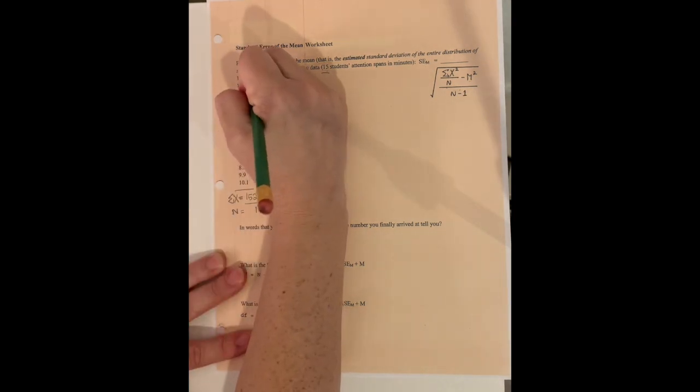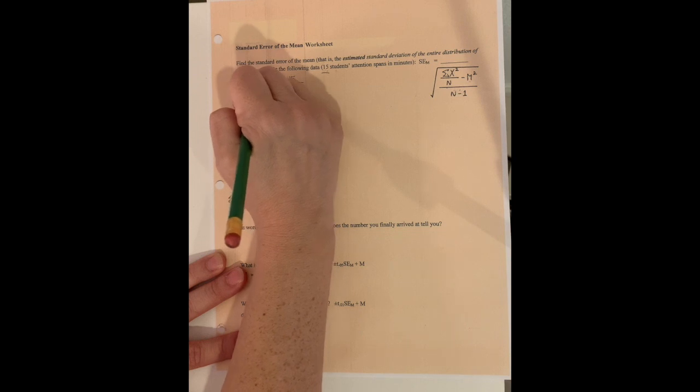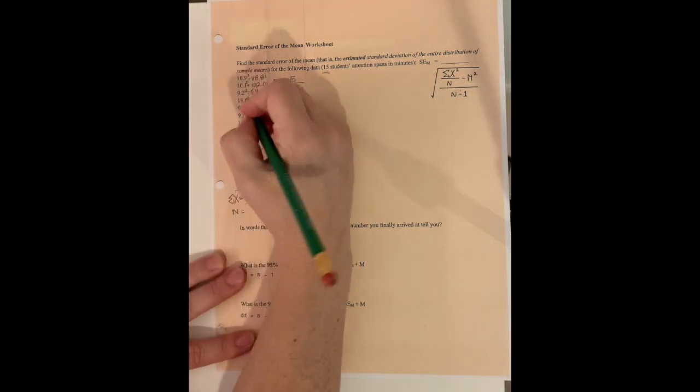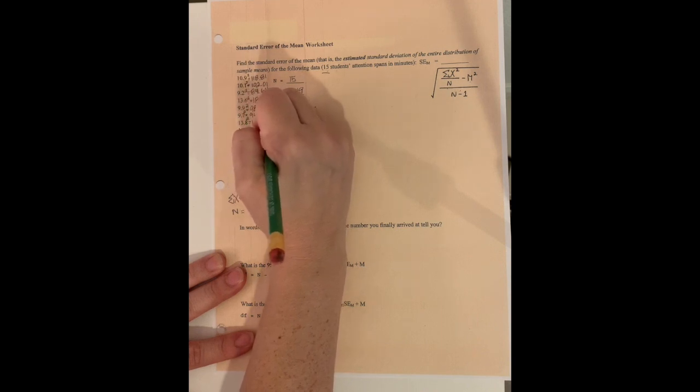118.81. 10.1 squared is 102.01. 9.2 squared is 84.64. 13.6 squared is 184.96. 9.9 squared is 98.01. 9.7 squared is 94.09. 13.8 squared is 190.44. 13 squared is 169.